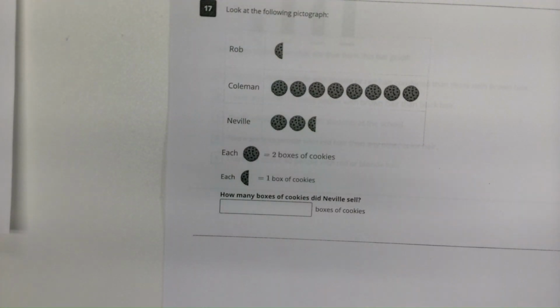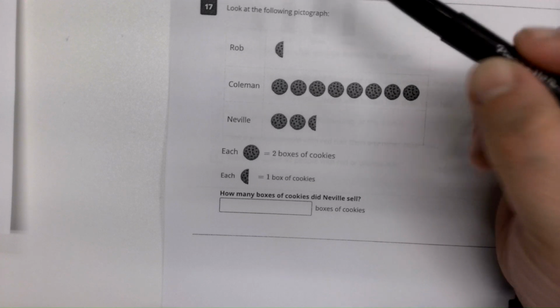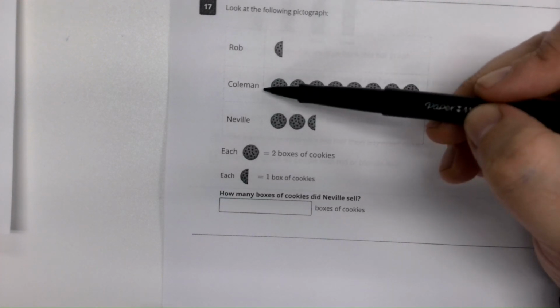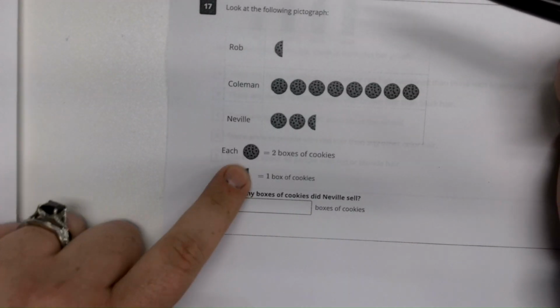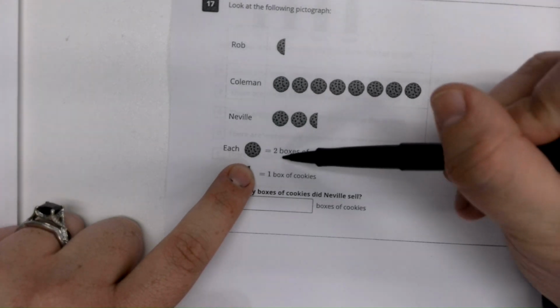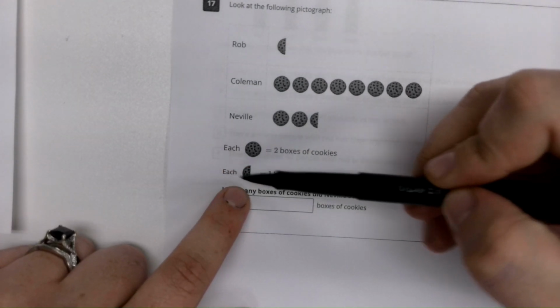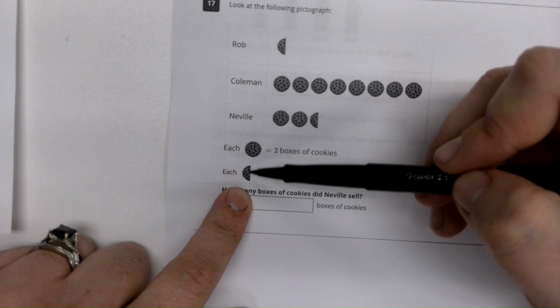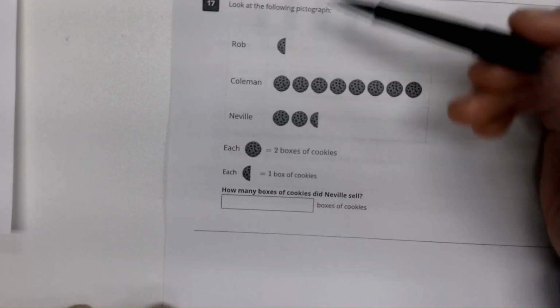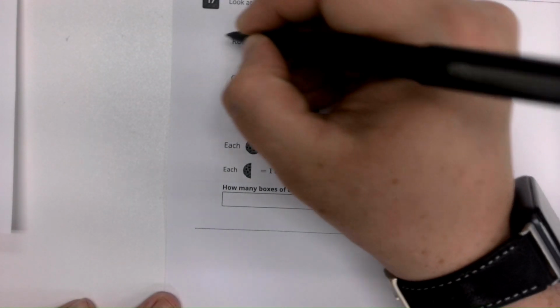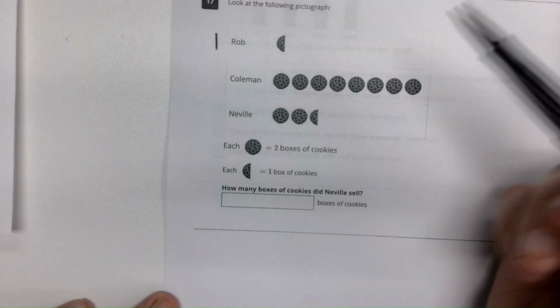Okay. 17. 2 more problems. Look at the following pictograph. We have Rob, Coleman, and Neville. Each full cookie represents 2 boxes of cookies, and each half cookie is equal to 1 box of cookies. So here we know that this Rob has 1, and we can count by 2's here.